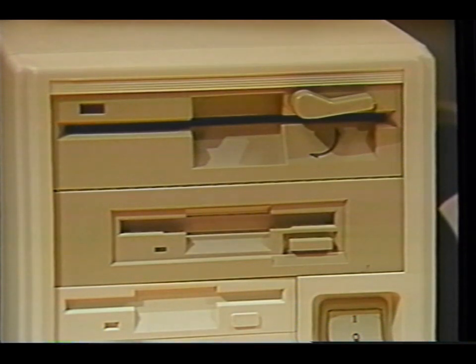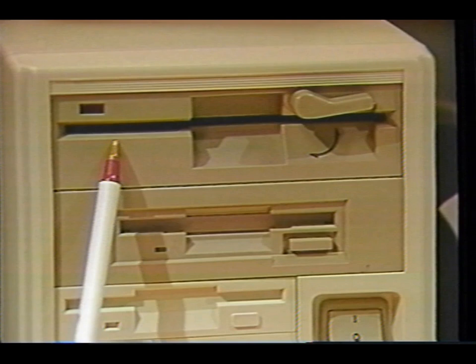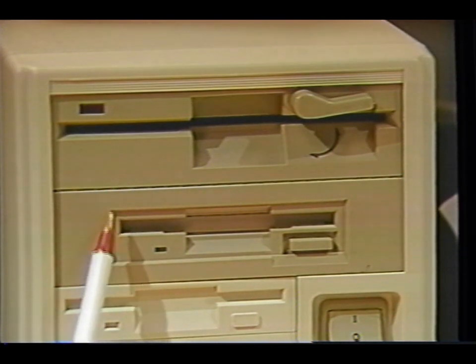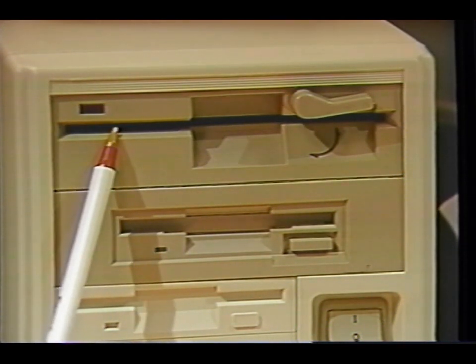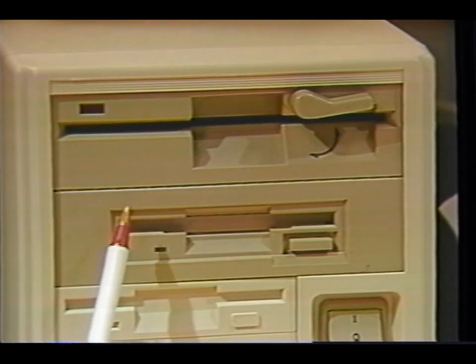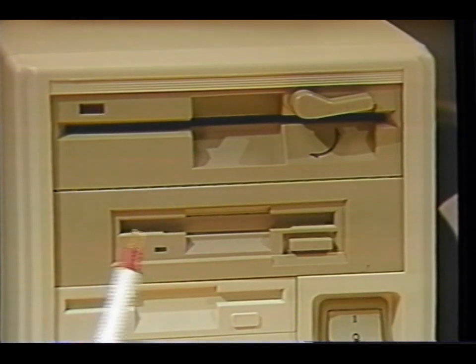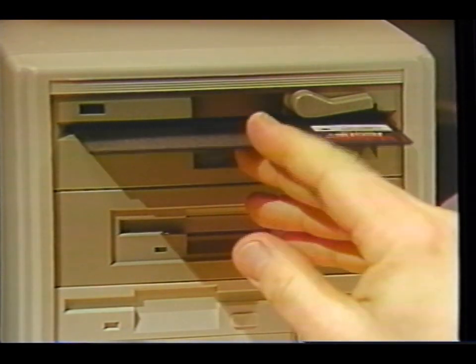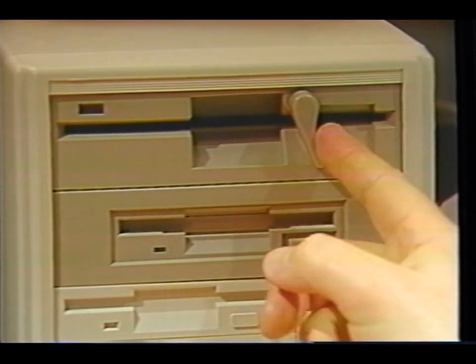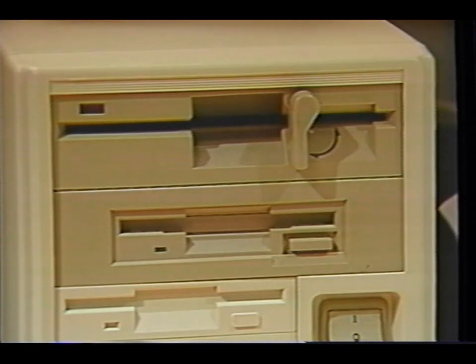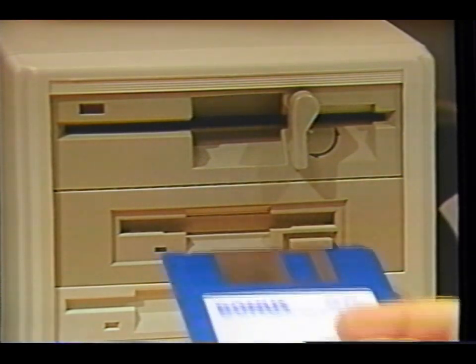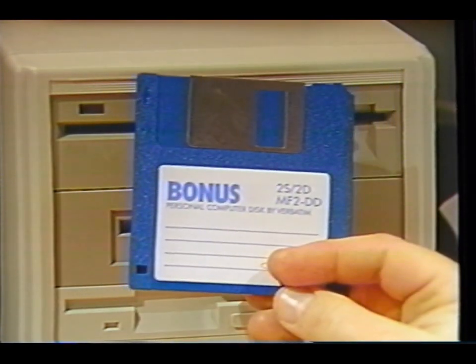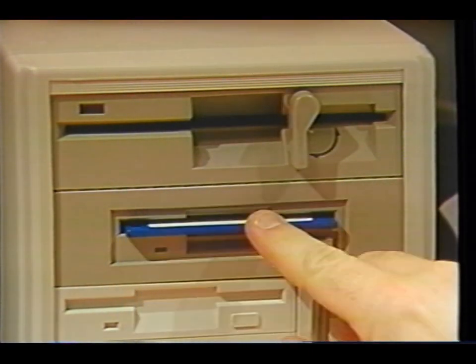You may already be familiar with the disk drives in your computer. You probably have two floppy disk drives. This one will be A, the top one usually, or the one on the left, and the one on the bottom will be B. You may have 5 1/4 inch disks. Make sure they're inserted all the way and the latch is closed. Or you may have 3 1/2 inch disks. Make sure they're inserted until they click.